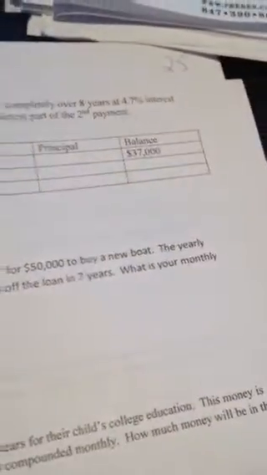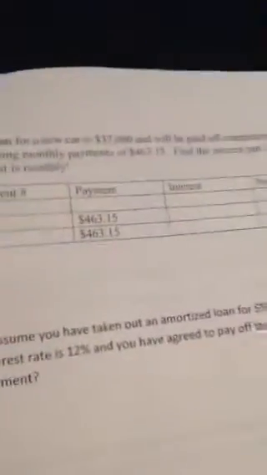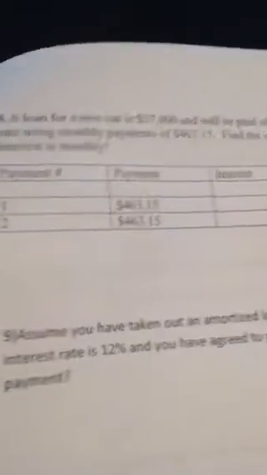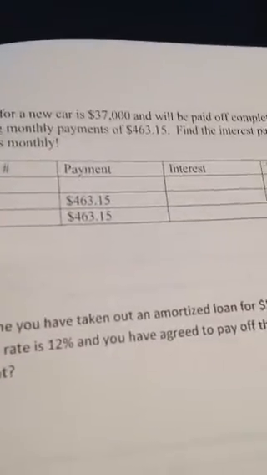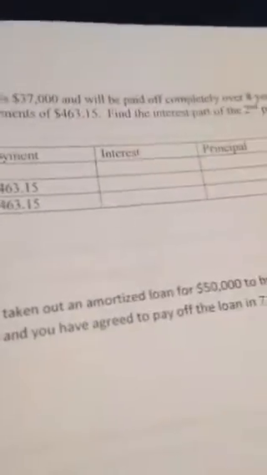Okay, so now we're doing page 25. This is our last page for Thursday's class, okay? You're going to have to do this amortization table and fill it just like this.